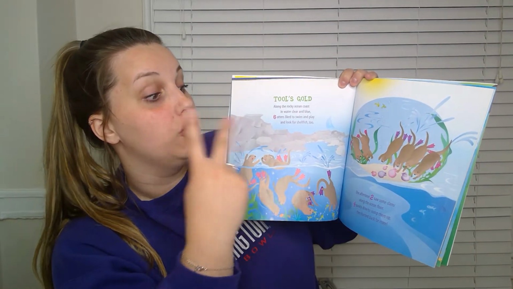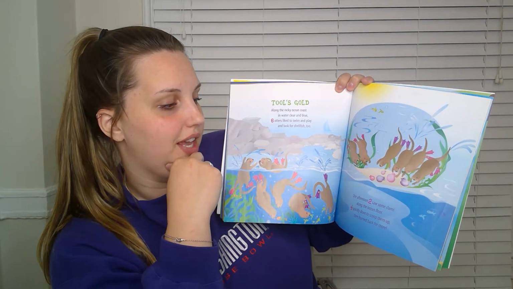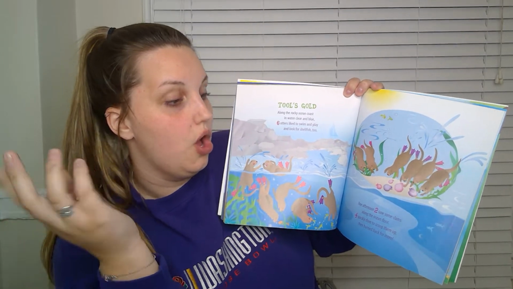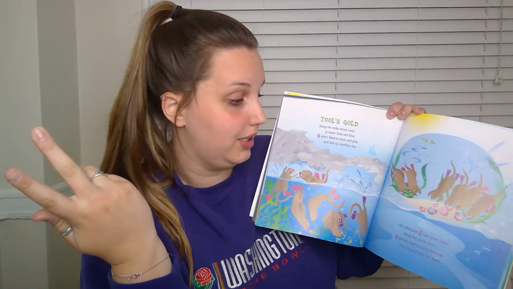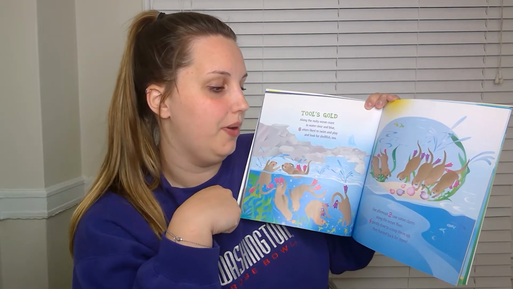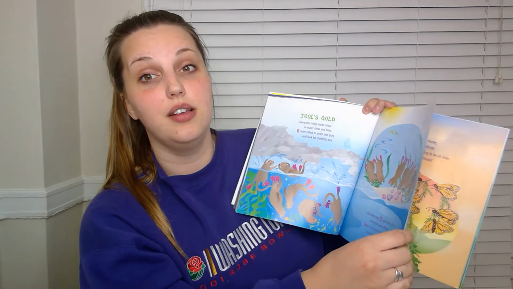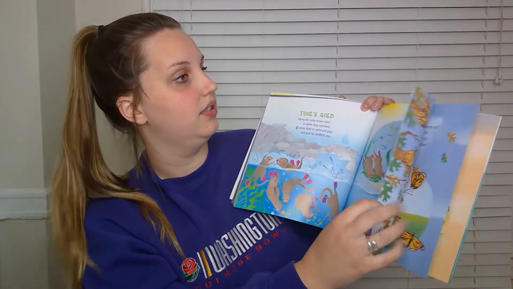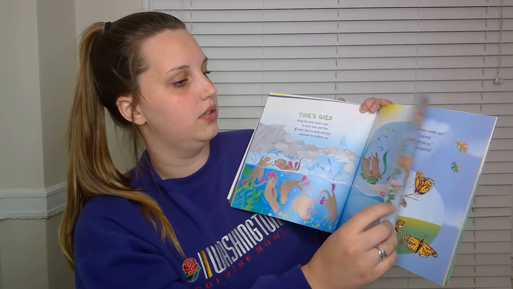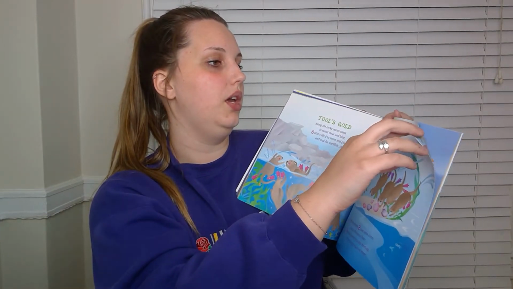One afternoon, 2 saw some clams along the ocean floor. 4 quickly dove to scoop them up, then hurried back for more. We figured it out. 2 and 4 more make 6. Right. If I can turn the page.